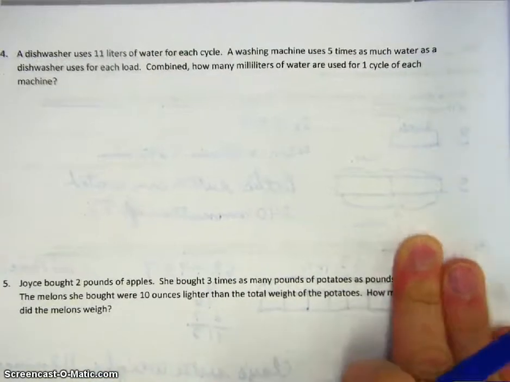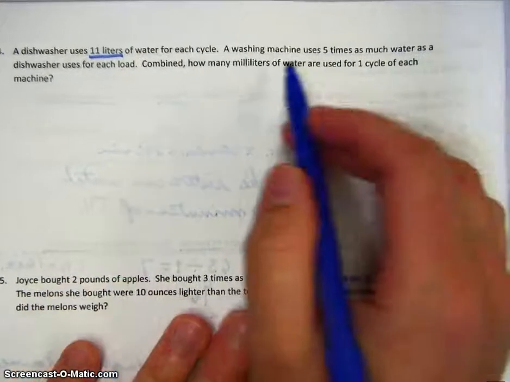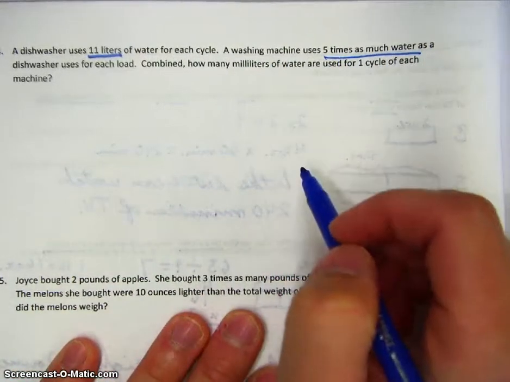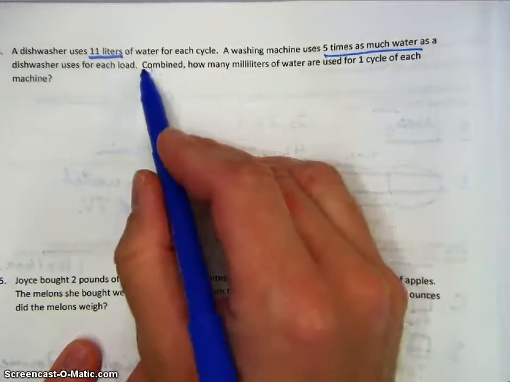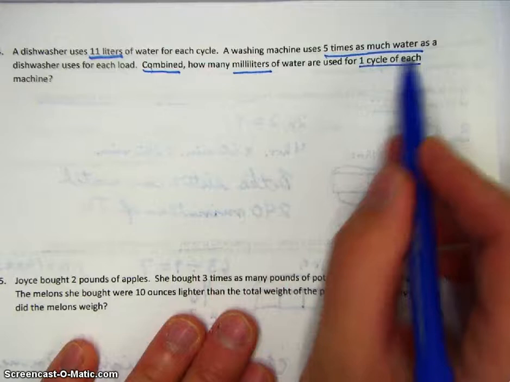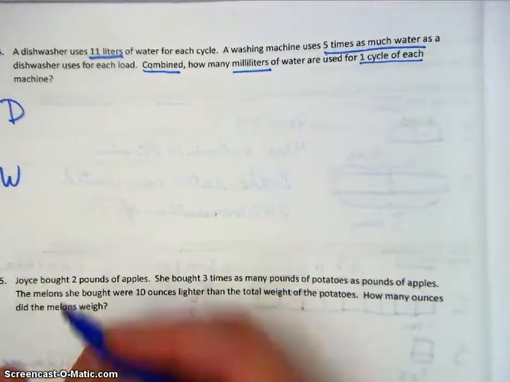A dishwasher uses 11 liters of water for each cycle. The washing machine uses 5 times as much water as the dishwasher. Combined, how many milliliters of water are used for 1 cycle of each machine? So we have the dishwasher and we have the washing machine.